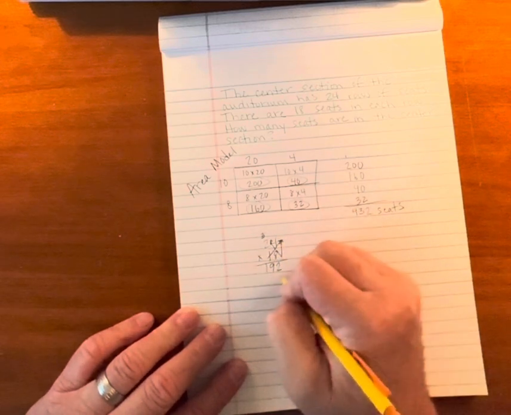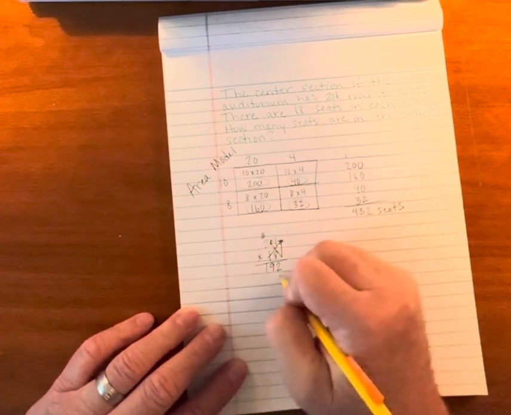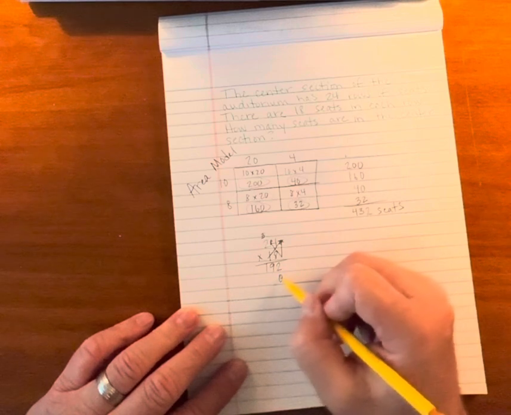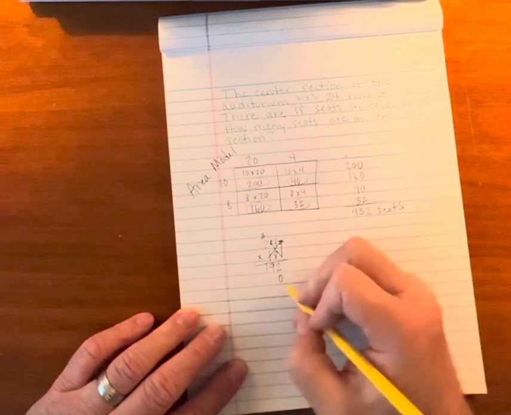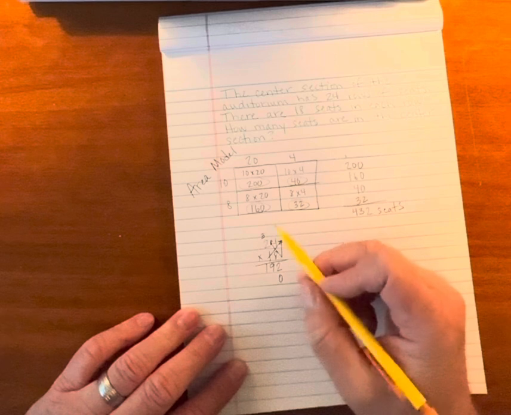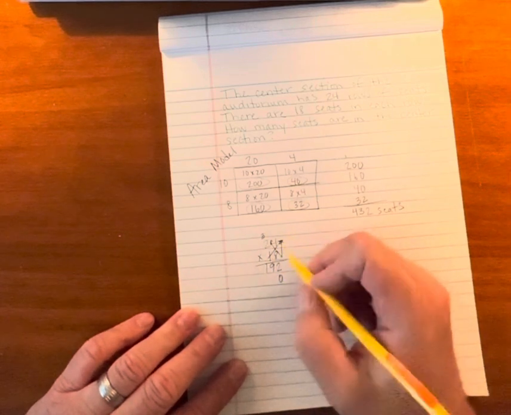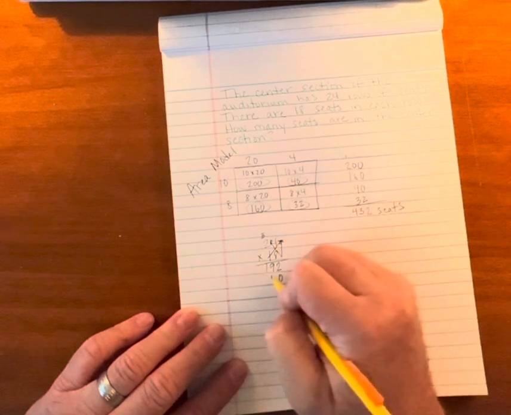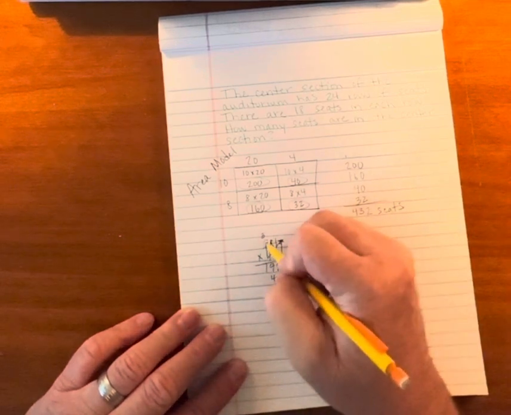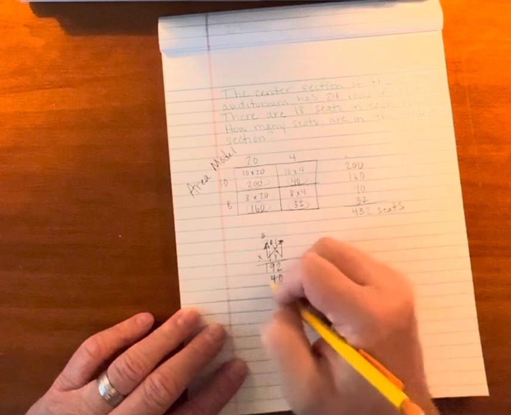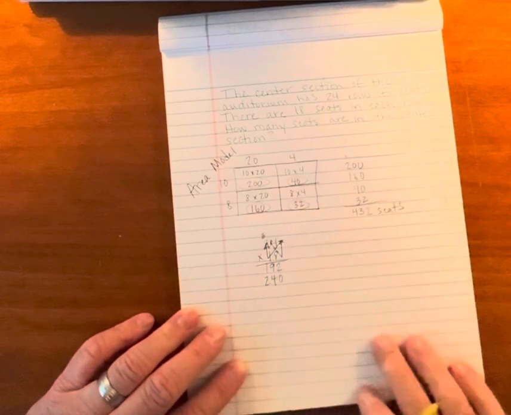1 times 4. Oops, before I go to the 1, I have to drop that 0. A lot of kids forget that step. When I go to this tens place, that 0 becomes my placeholder because I'm not actually doing 1 times 24. I'm doing 10 times 24. 1 times 4 is 4. 1 times 2 is 2.